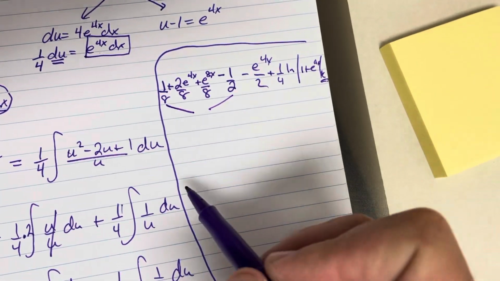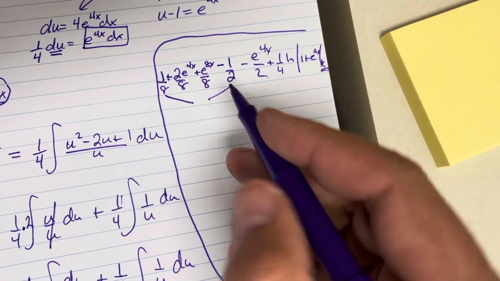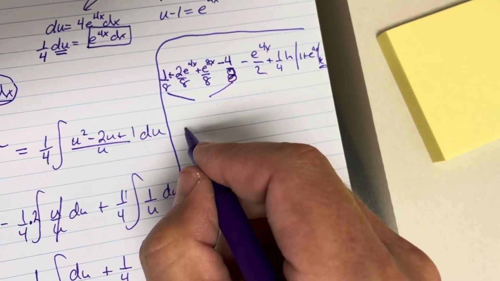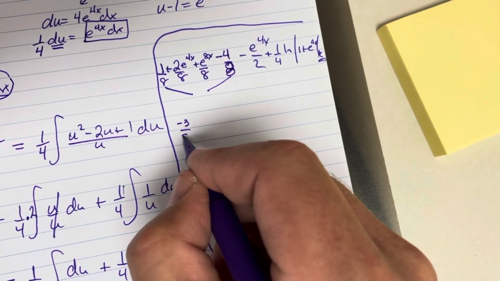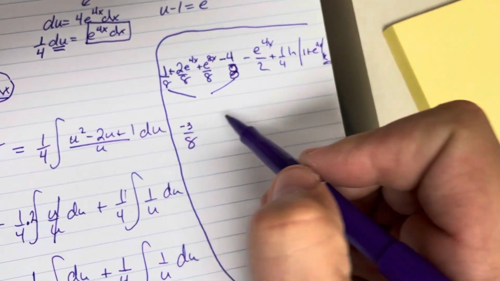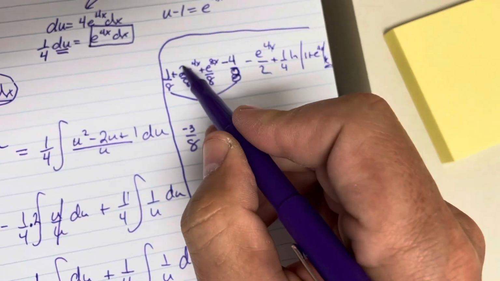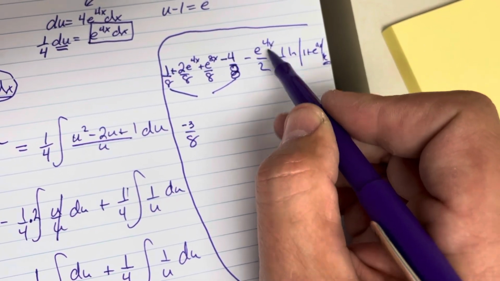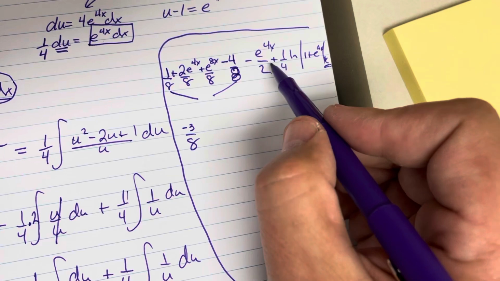Now combine like terms, so that becomes 4/8, so I have a negative 3/8. I have an e to the 4x here and an e to the 4x here.